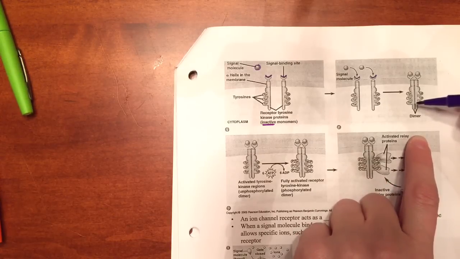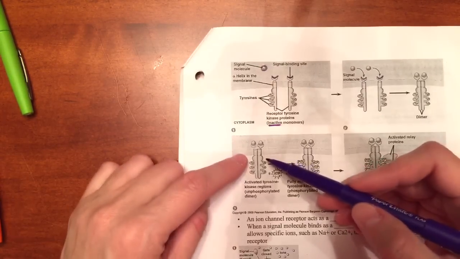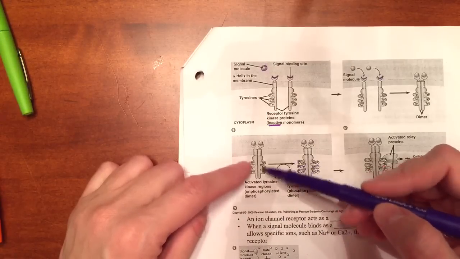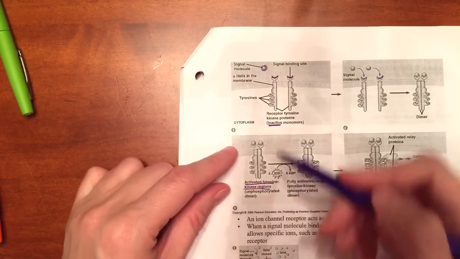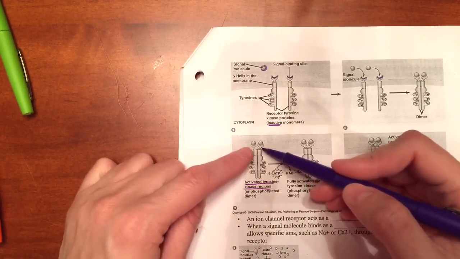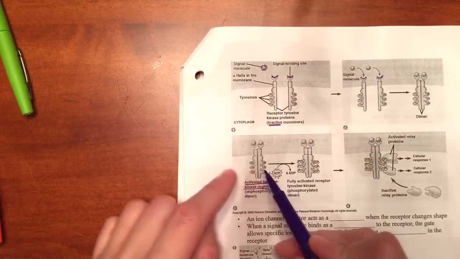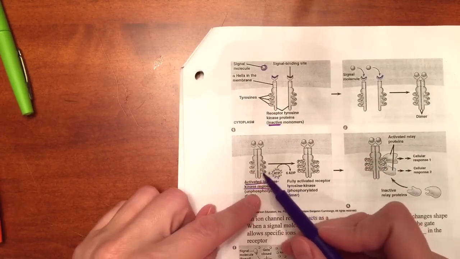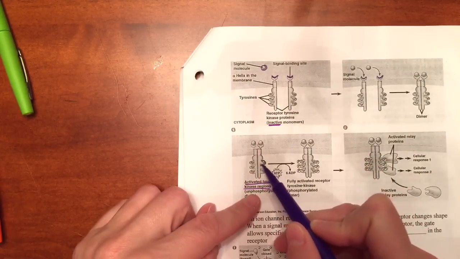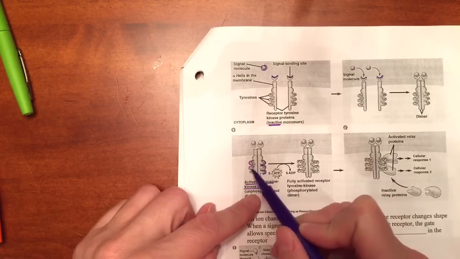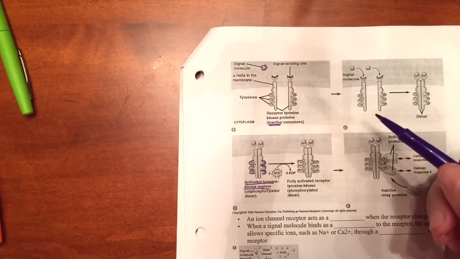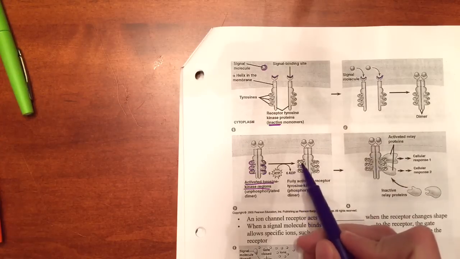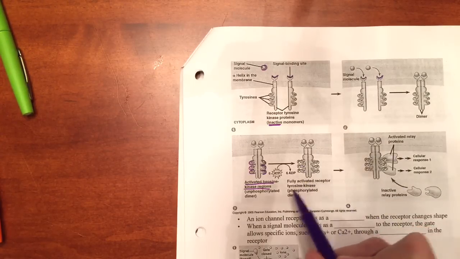So then what happens? The next thing that happens is that this is now what we call an activated tyrosine kinase. Because the signal molecules are bound together and the whole thing came together, these tyrosine kinases act as enzymes, and they're going to phosphorylate. And so they phosphorylate themselves. So this fully activated receptor tyrosine kinase is phosphorylated.